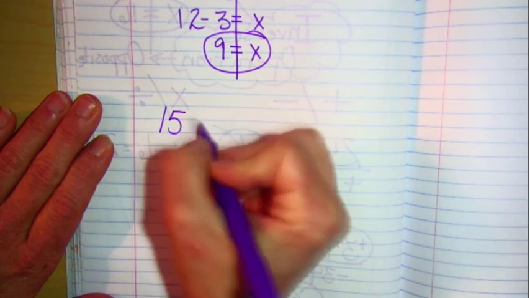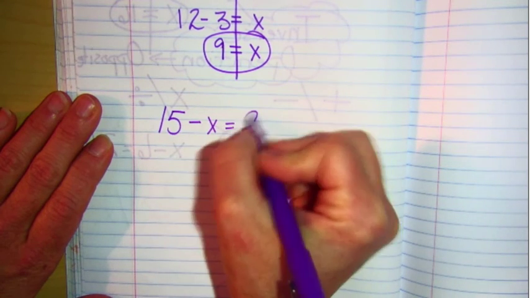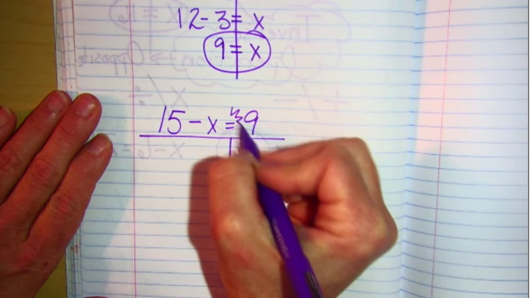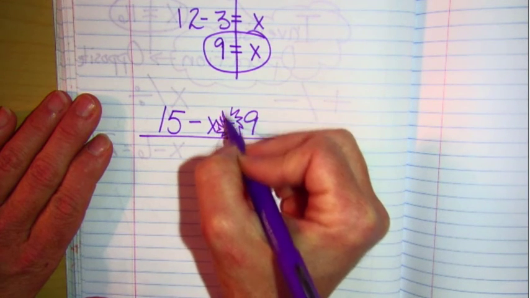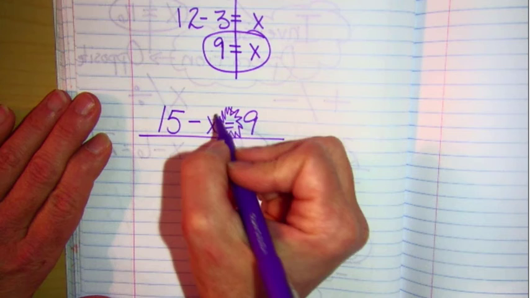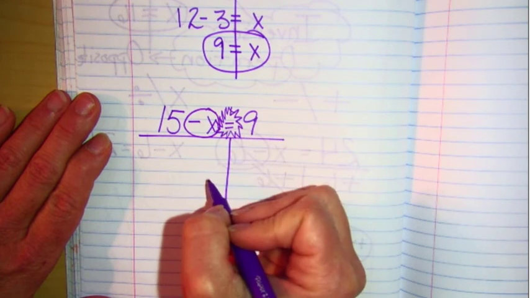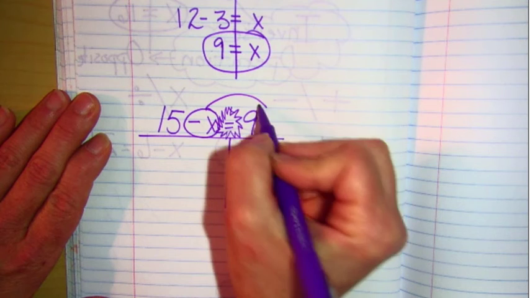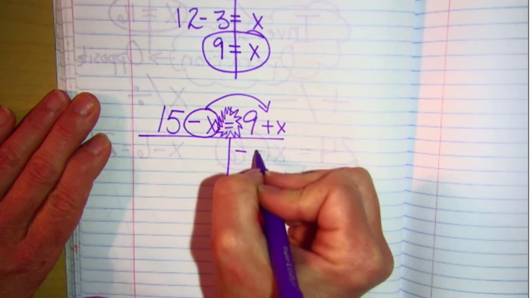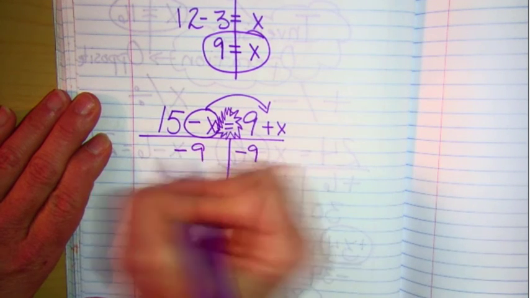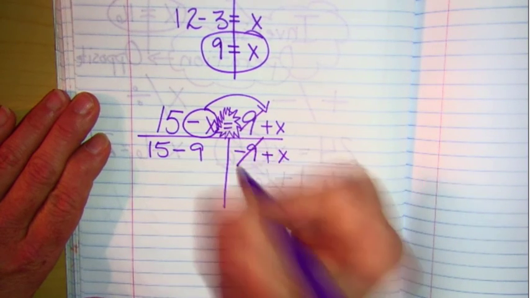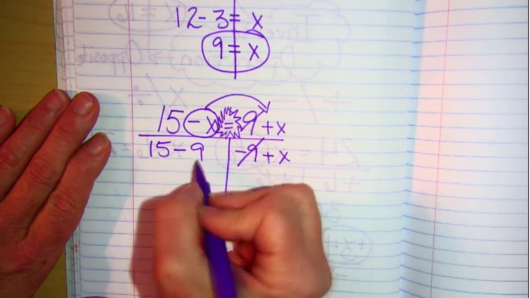I'm going to show you one more. Here's another example where I have a negative x. I always look at this equal sign. When it crosses over to the other side, it's in the upside down, it's opposite land. So if I've got a negative x here, I can't have that for my answer. I want to move it over to the other side and make it a positive x. Then I'm going to take the 9 and subtract it from both sides. So I'm doing 15 minus 9. These 9's go away because 9 minus 9 is 0. 15 minus 9 is 6.